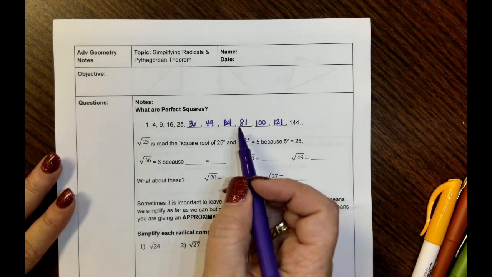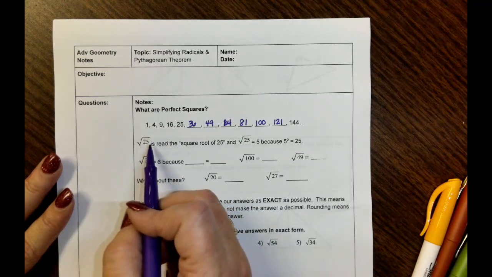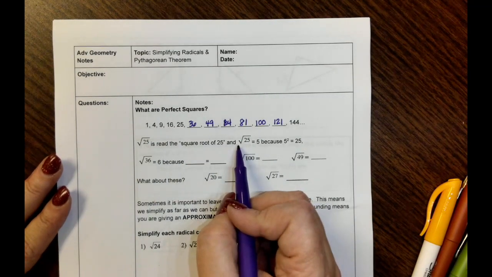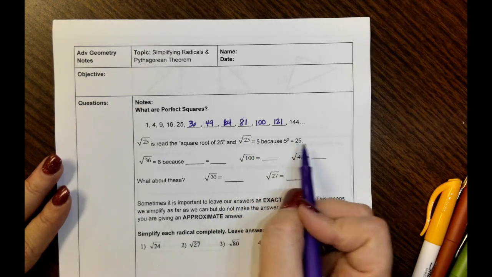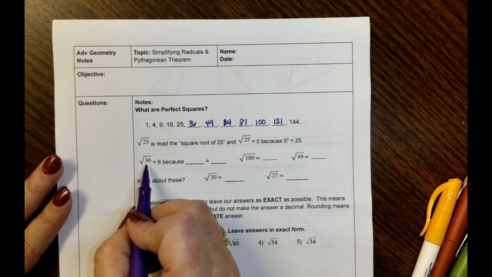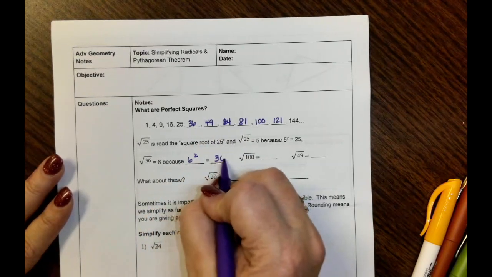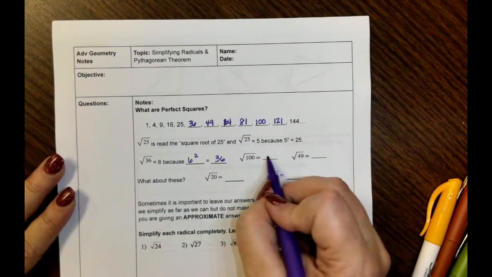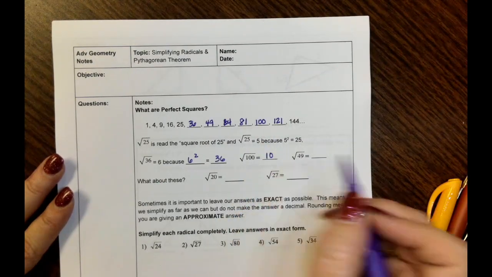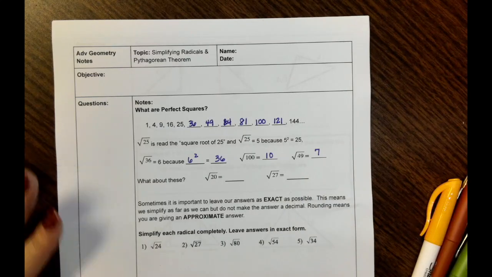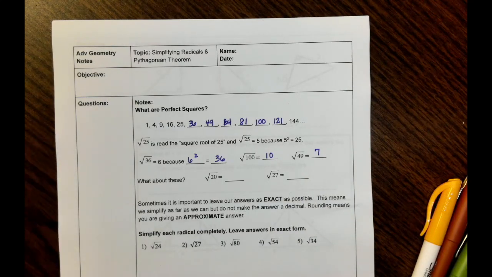Now, when you do perfect squares, they're easy to take the square root of. So the square root of 25 is 5 because 5 squared is 25. The square root of 36 is 6 because 6 squared is 36. And the square root of 100 is 10 because 10 squared is 100. And the square root of 49 is 7. So perfect squares and square roots come out with nice whole numbers.